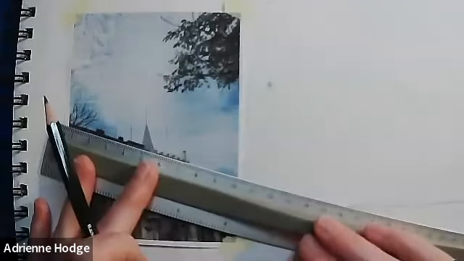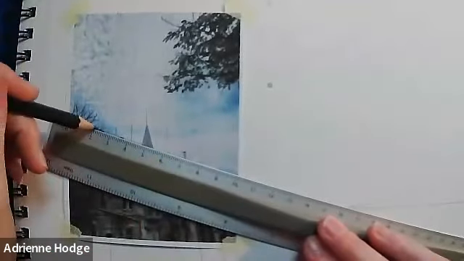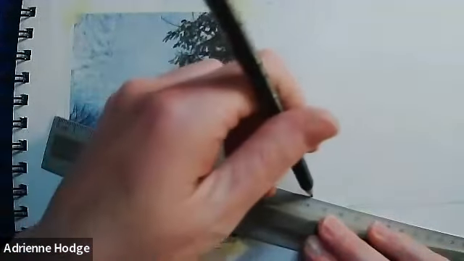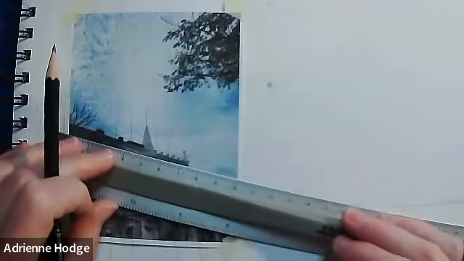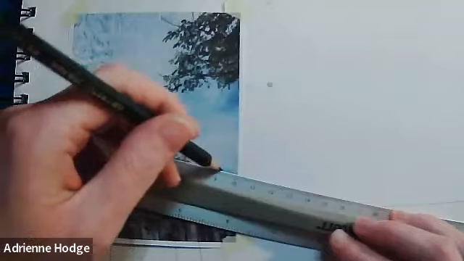Okay, awesome. All right, so I'm just tracing the lines from the very top of the building, and I don't necessarily know where my horizon line is yet. I don't necessarily know where my vanishing point is yet.